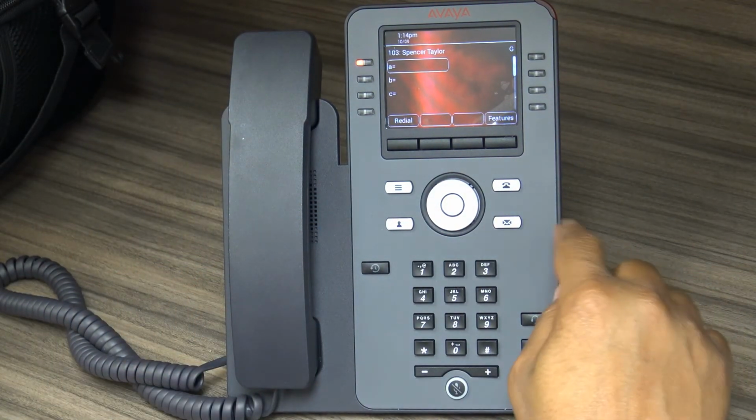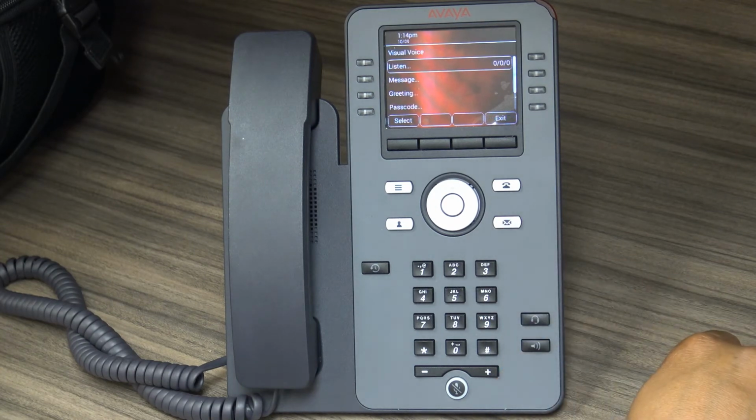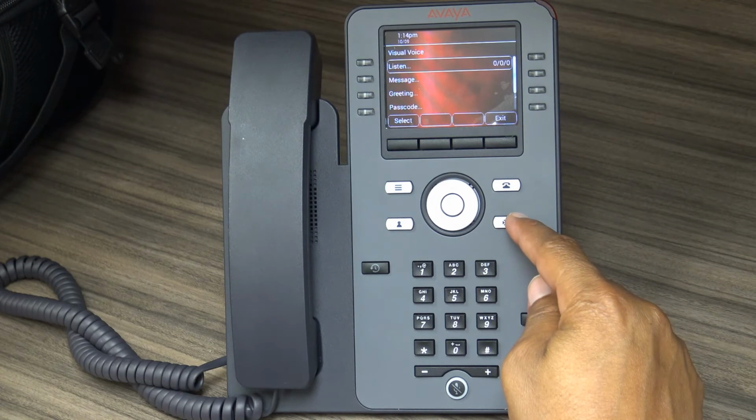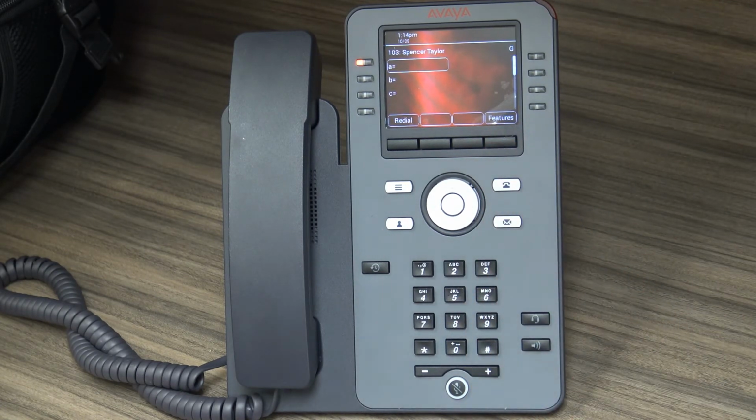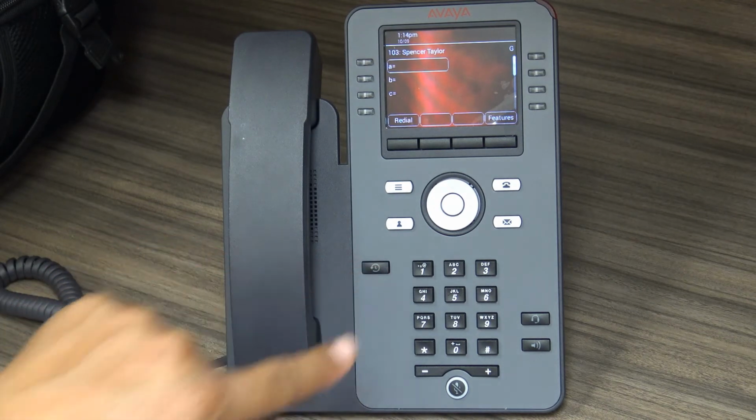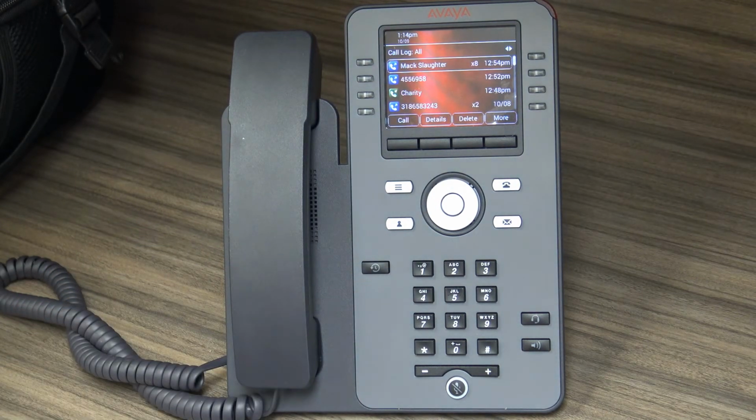Next button down we have is your voicemail button, which we will go over in another video tutorial. That voicemail button will take you into any messaging that you need on this phone. This is your call history button. This, when pressed, will take you into all your missed calls, call log, or incoming or outgoing calls.